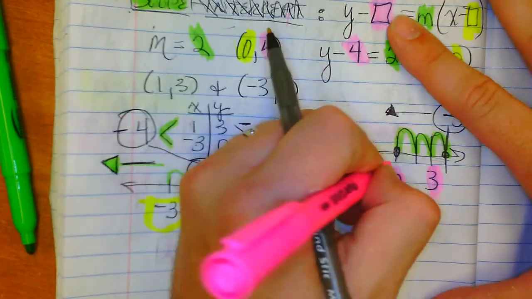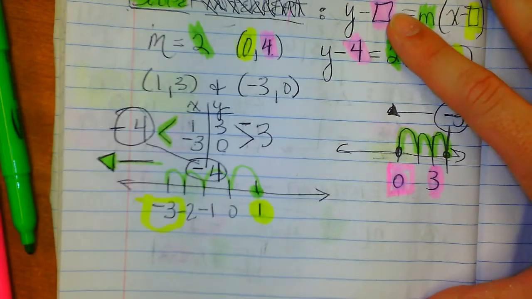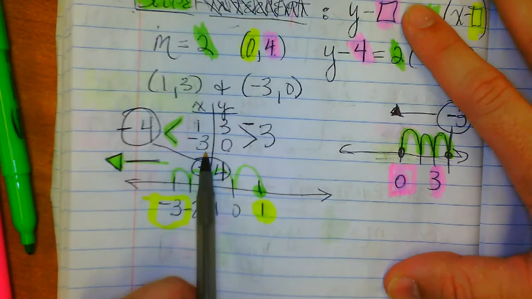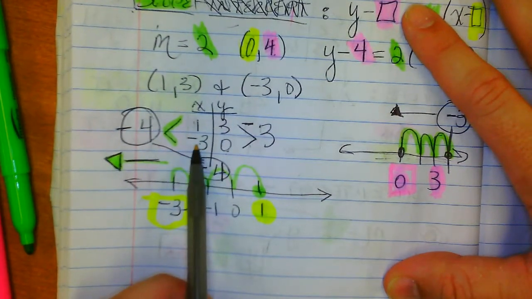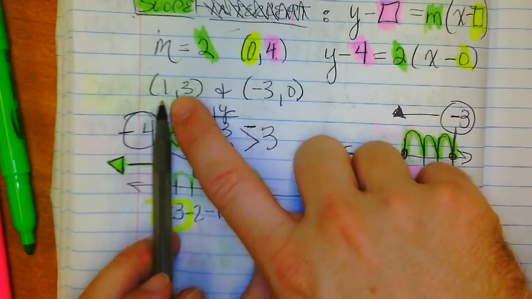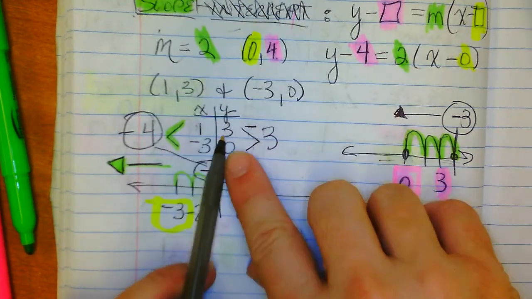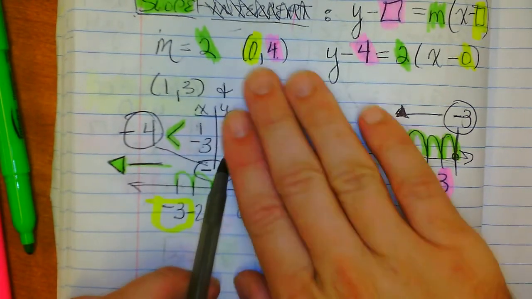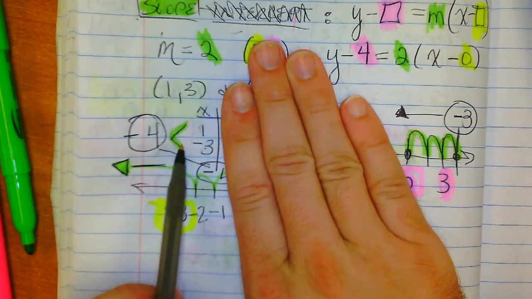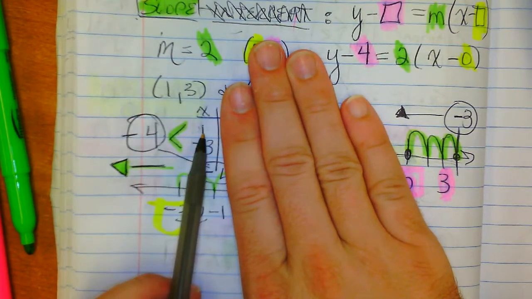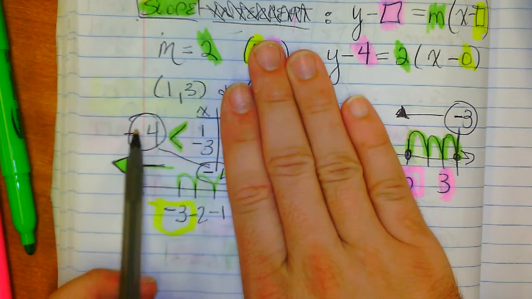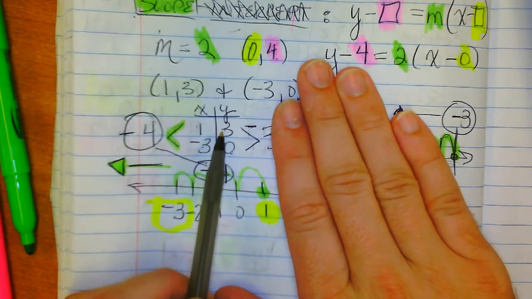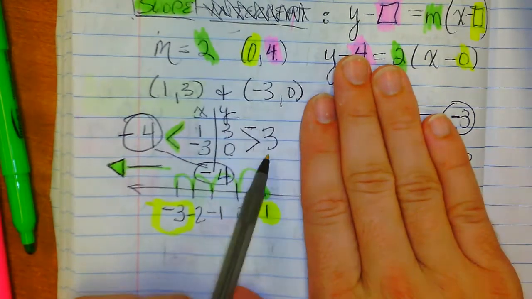So again, this 0 over here is where we finish. We okay so far on number line stuff? Yeah, so that's the coordinate point. We have 1, 3, and then we have negative 3, 0. So now we're just going to look at the x's and look at the difference. 3 plus 1 is 4, and I went from 1 to negative 3, so I'm going down. So negative 4. On this side, 3 to 0, I had to go down 3 units.